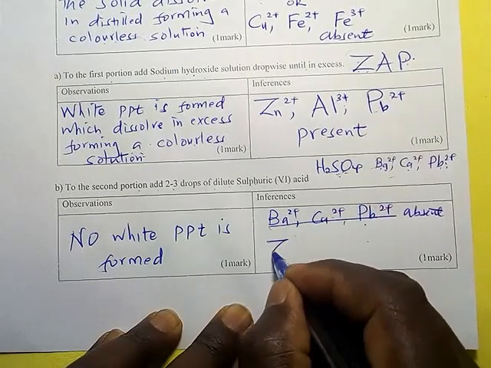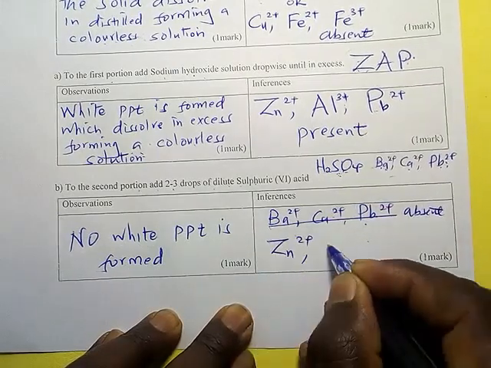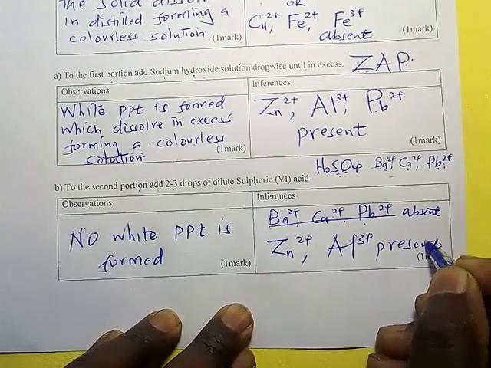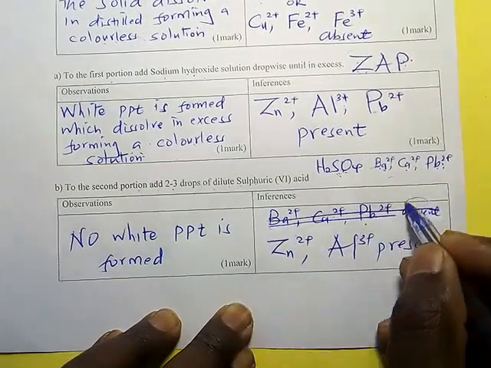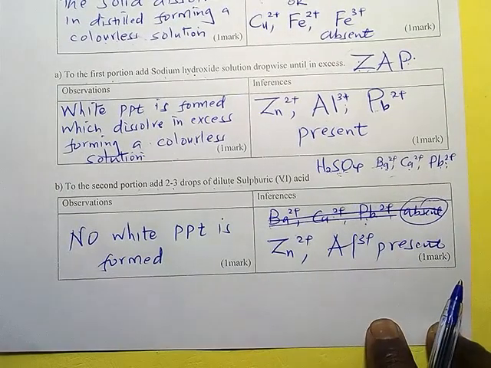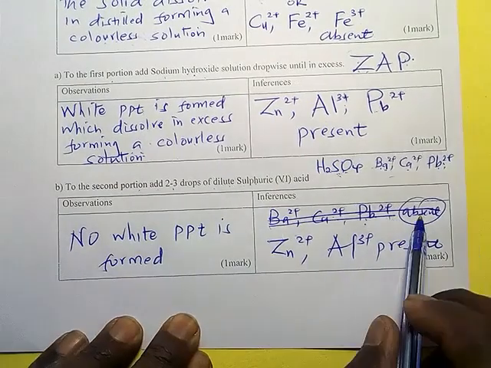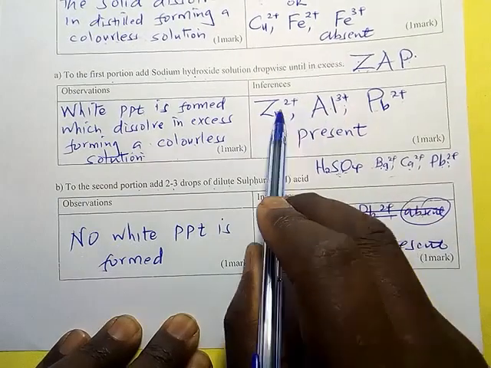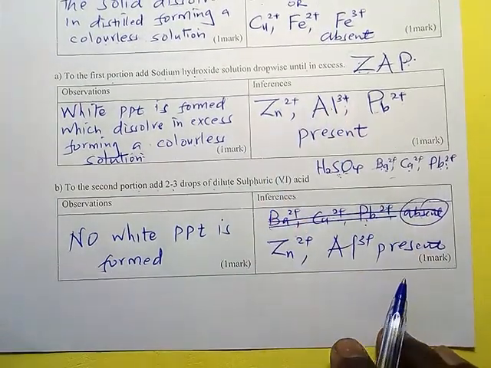It means that the zinc 2 ions and aluminium 3 ions are present. I want to discourage giving absent negative answers, because sometimes they are advised to reject negative answers. Therefore, let us write what is there. If these are not there and we add sulfate, this one is absent, it means this and this are present. Thank you.